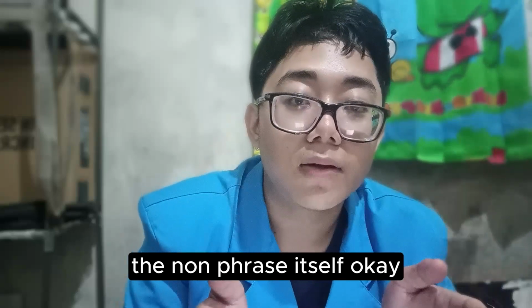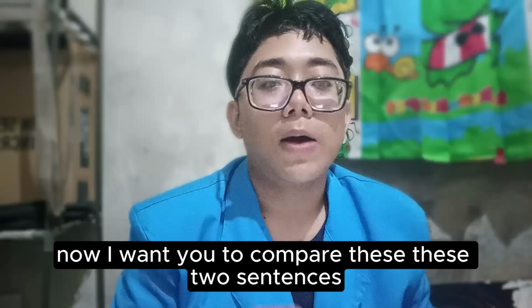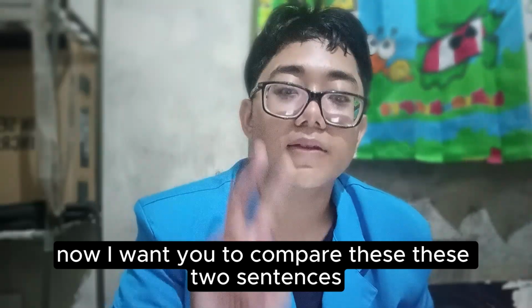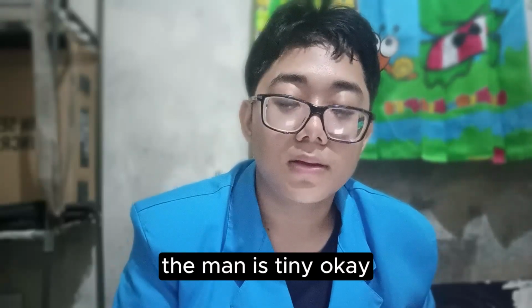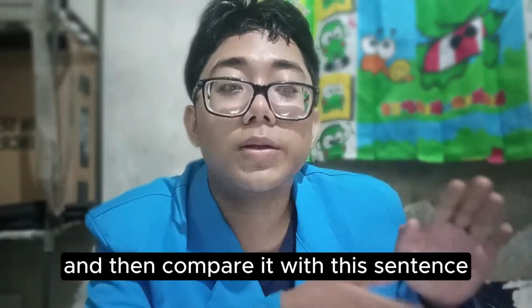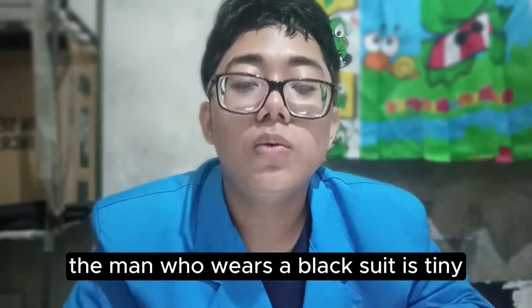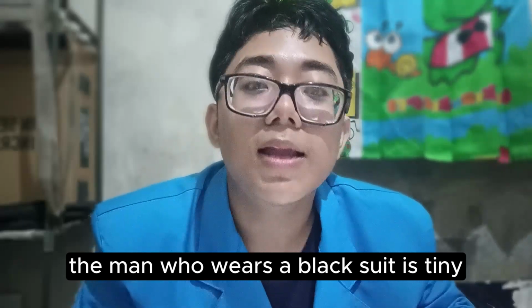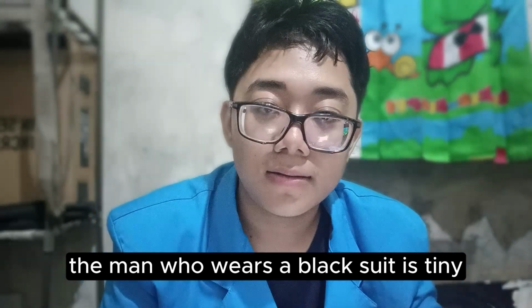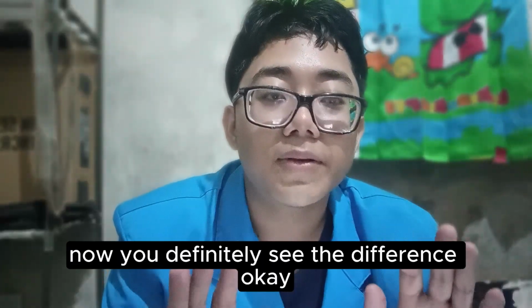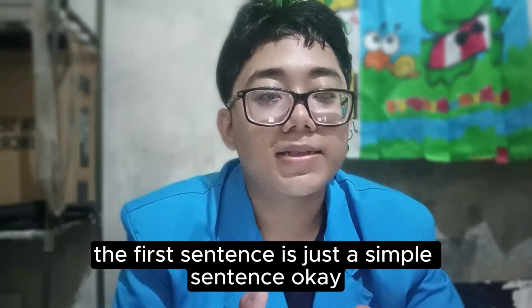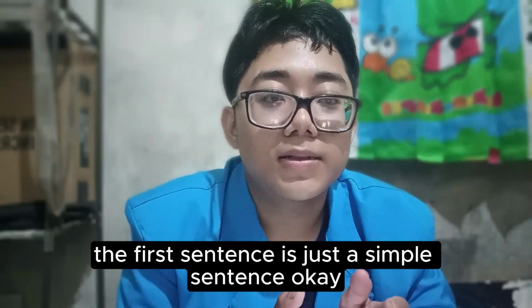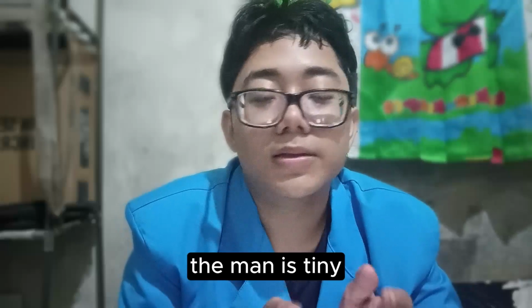noun phrase itself. Okay, now I want you to compare these two sentences. Okay, the man is tiny. And then compare it with this sentence: the man who wears a black suit is tiny. Now you definitely see the difference. The first sentence is just a simple sentence: the man is tiny.